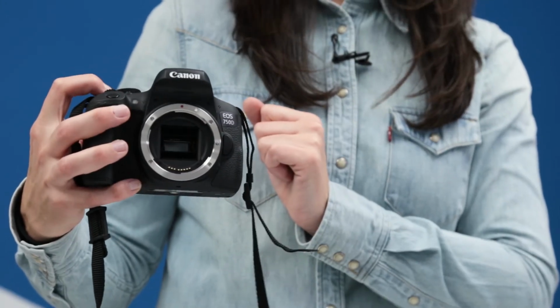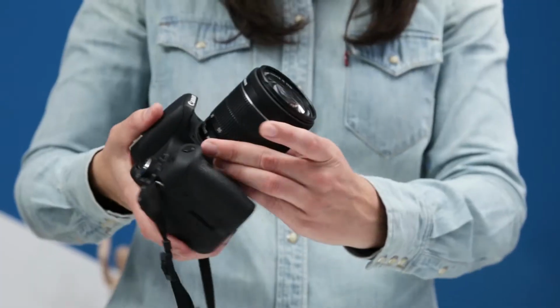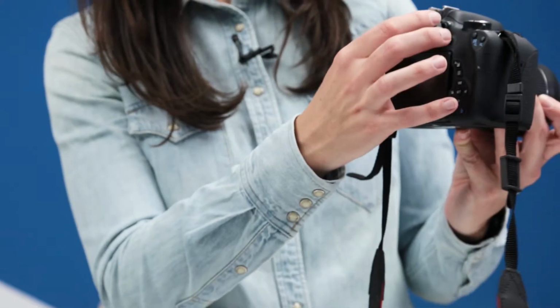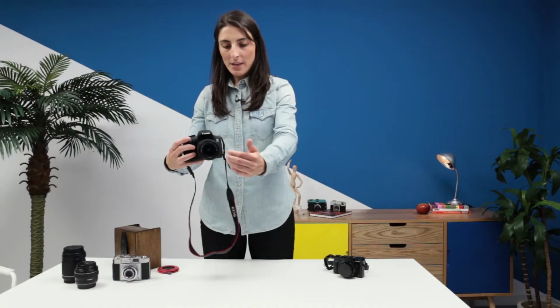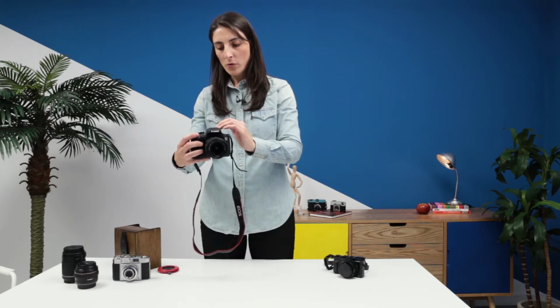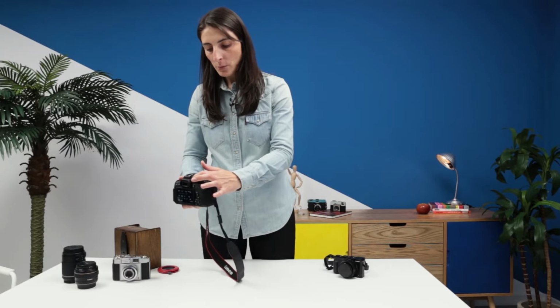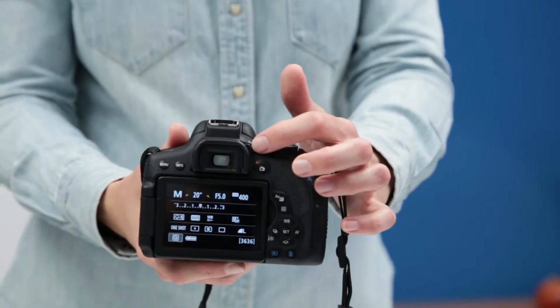What are the advantages of having this mirror? Well, it gives us direct communication with the lens. So, the optical viewfinder lets me see the image straight through the lens. Once the light has gone through and we have that direct vision with the viewfinder, look closely, there is a small button right next to the camera's viewfinder that's known as the viewfinder diopter adjustment.